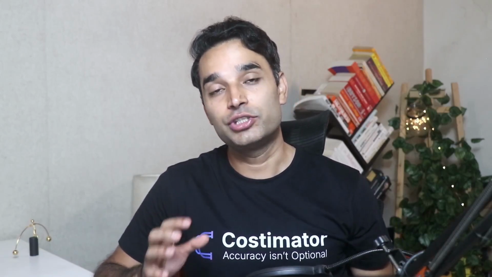Before we move on to the justification workflow inside Costimator, let's understand what justification actually is. So let's understand the term justification and how it's being used inside Costimator. Justification, in essence, is the comparison of the DSR rates with the market rate analysis of the items.